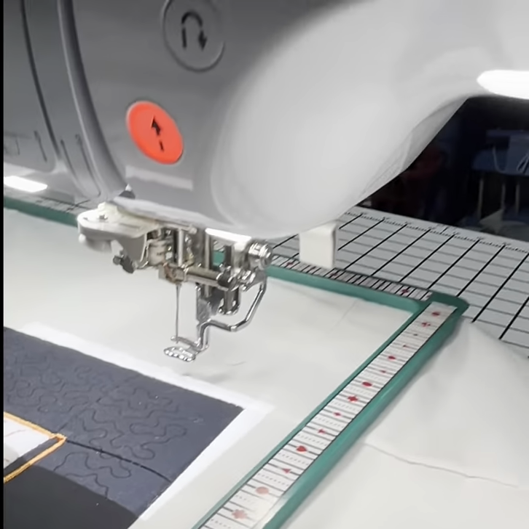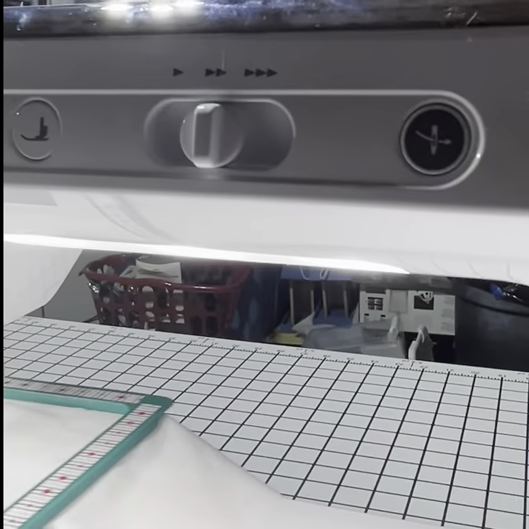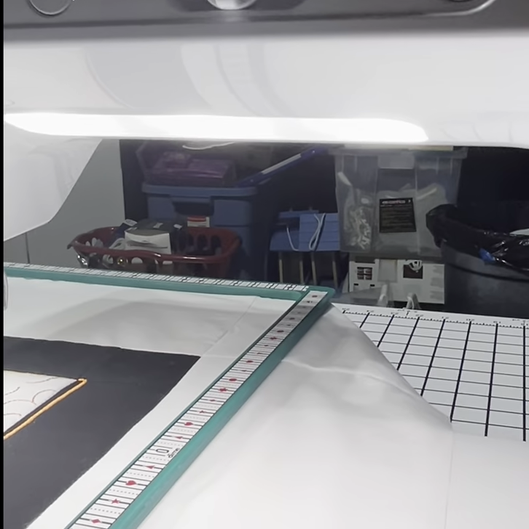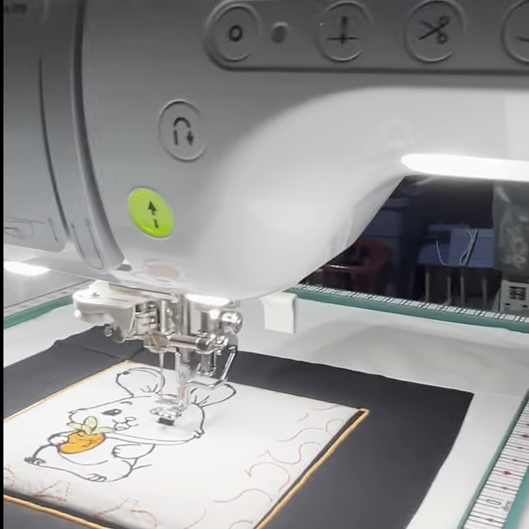Okay, so now we're going to embroider it. This is going to take 4 minutes. So we'll do this and let you watch it.